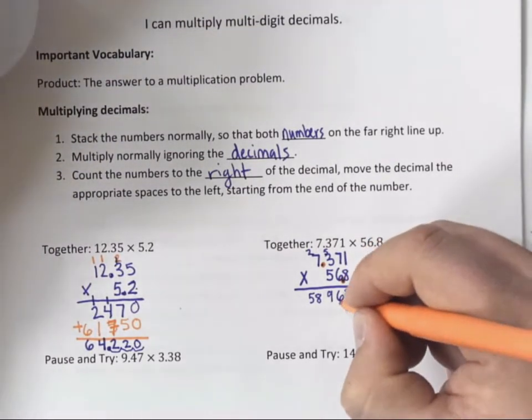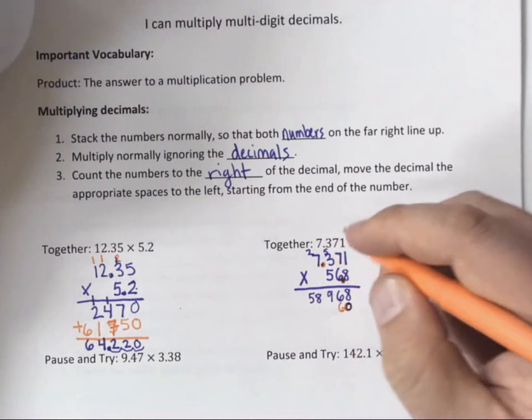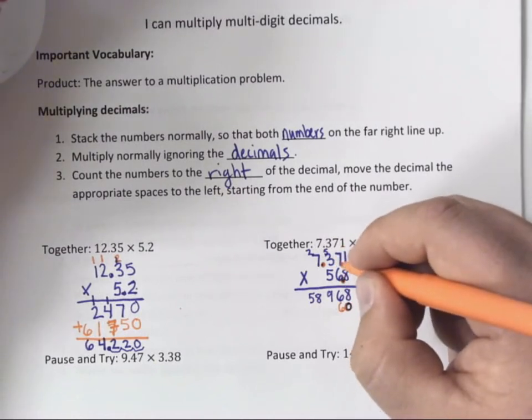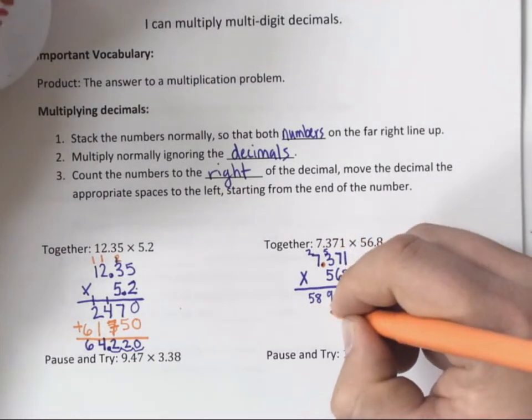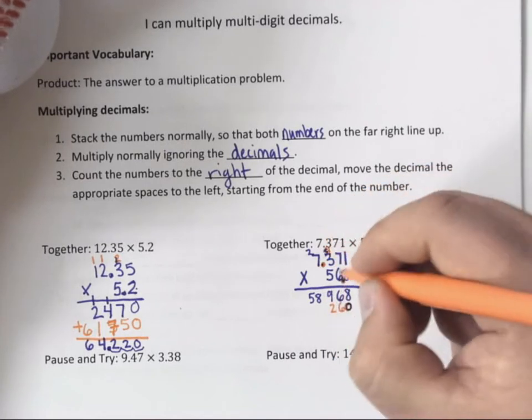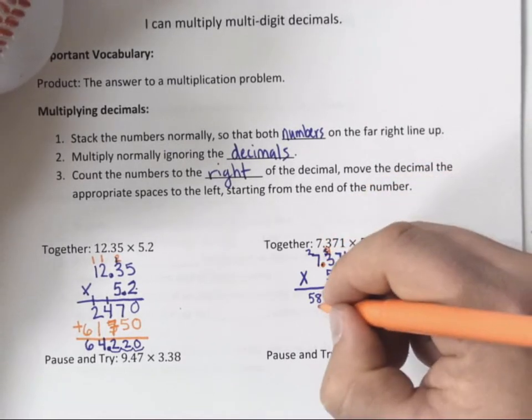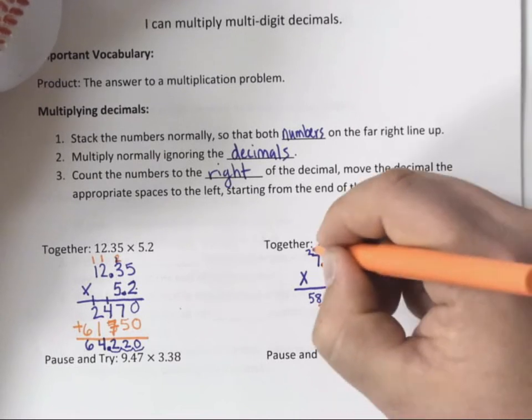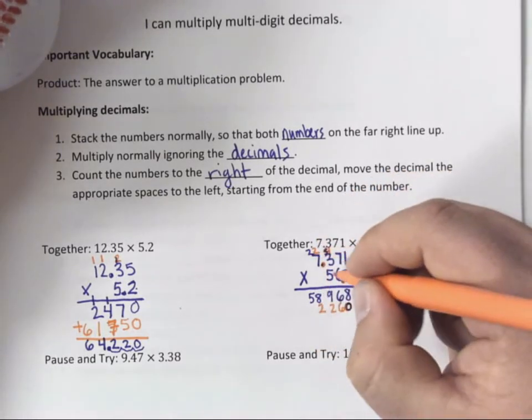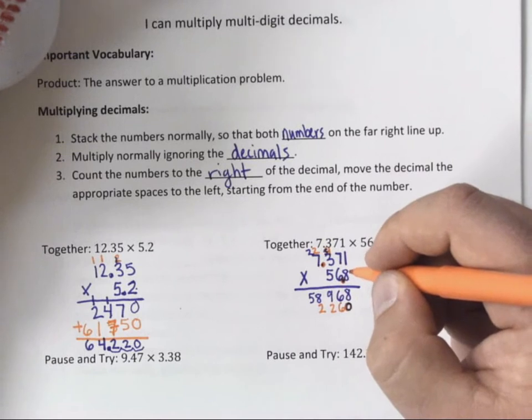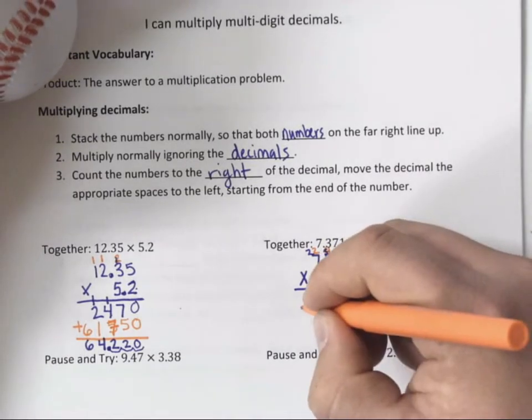Okay, 6 times 1 is 6. 6 times 7 is 42. Carry the 4. 6 times 3 is 18, plus 4 is 22. 6 times 7 is 42, plus 2 is 44.